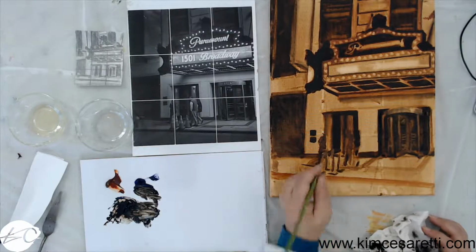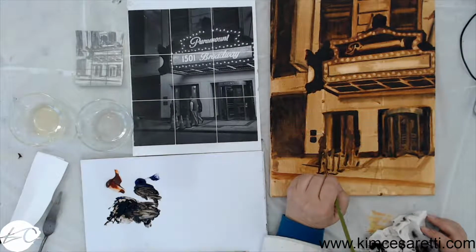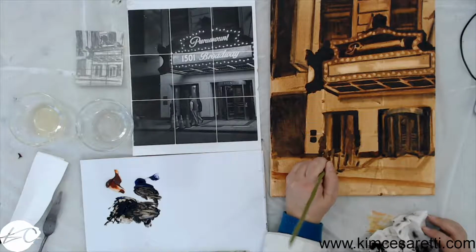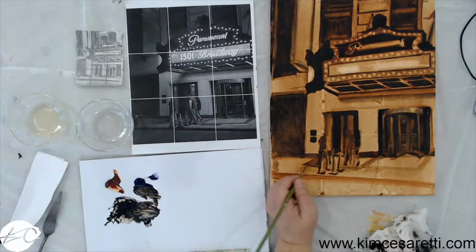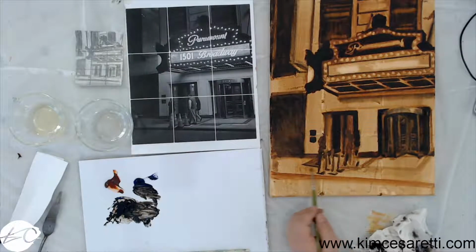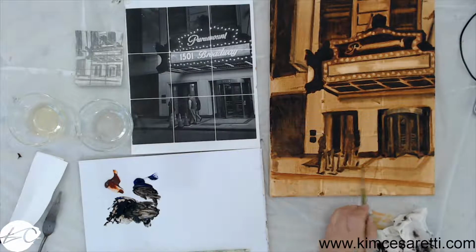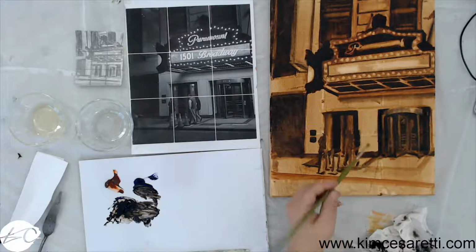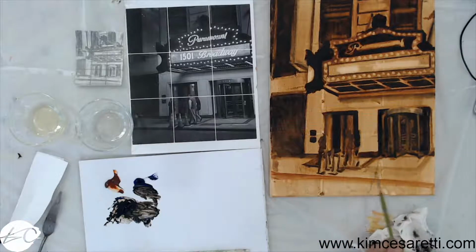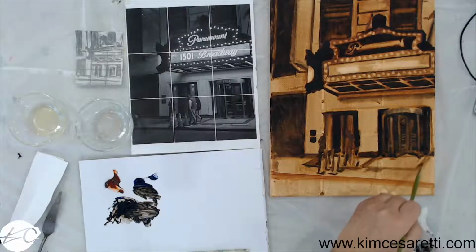I'll throw in some dark figures. A little bit of pattern here on the walkway.